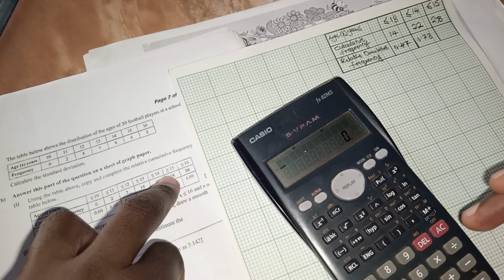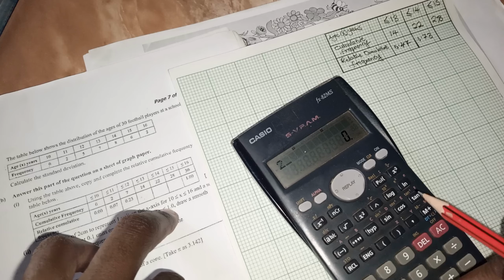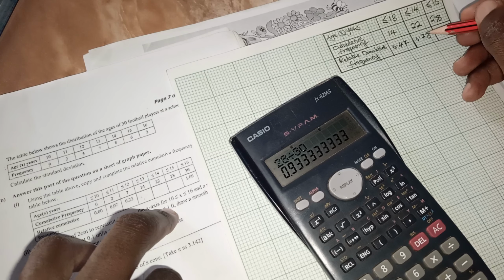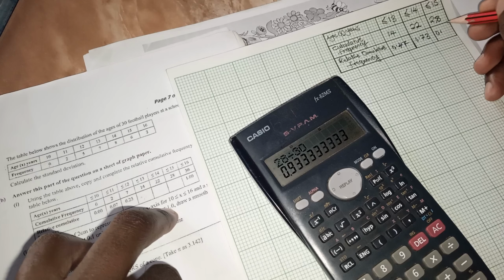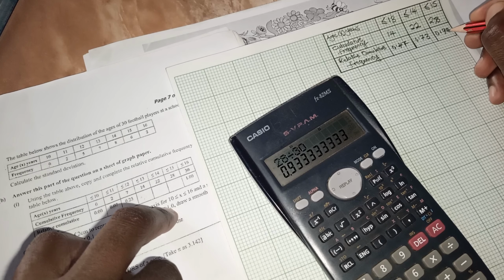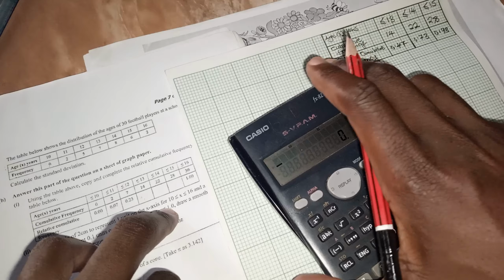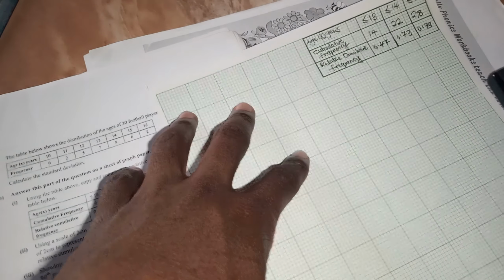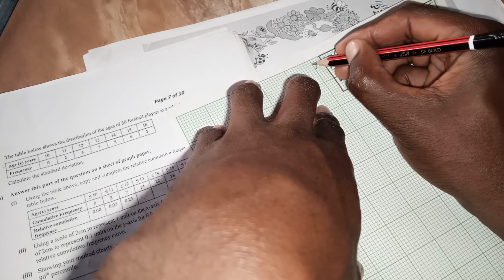Next is 28, divided by 30. It gives 0.93. So that is how you find the missing numbers. Now here you know that your first column is your x.